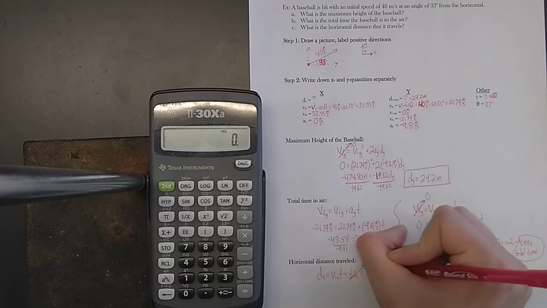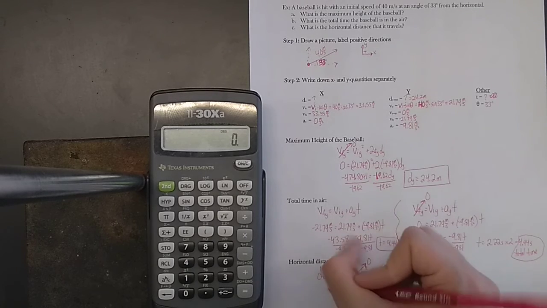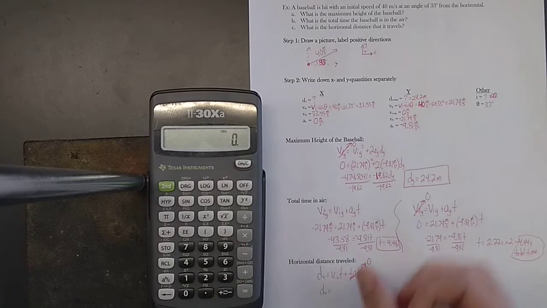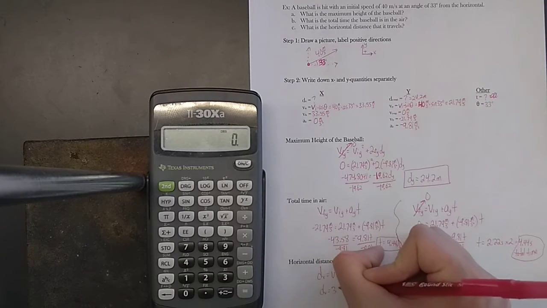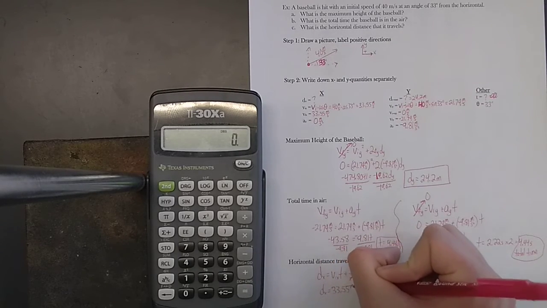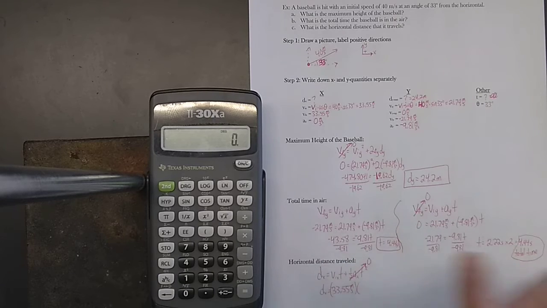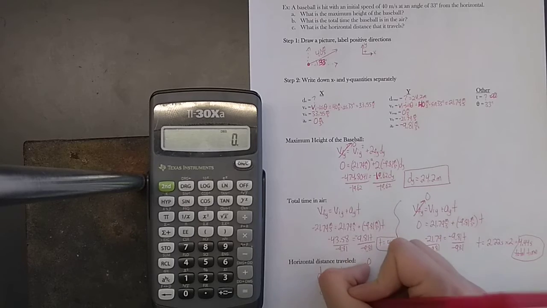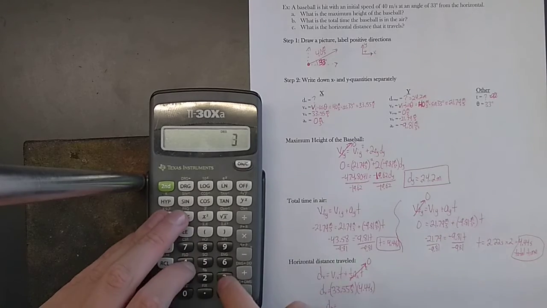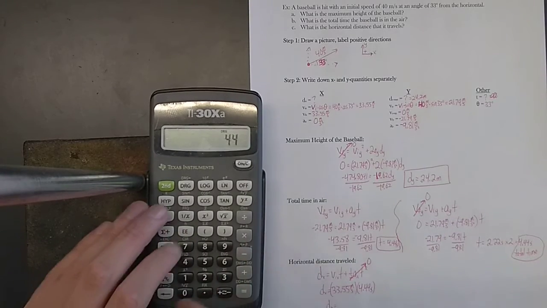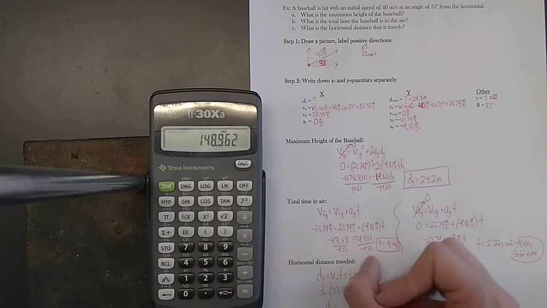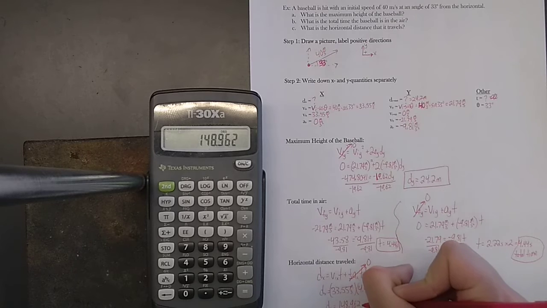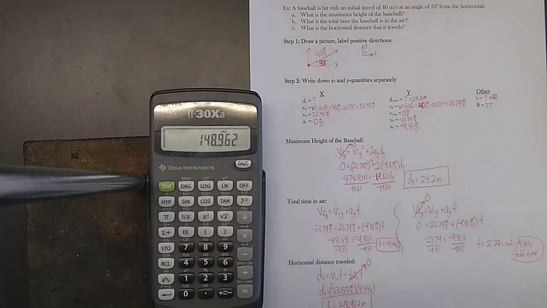Since the acceleration in the x direction is 0, this entire term cancels. The initial velocity in the x direction is 33.55 meters per second. The total time in the air is 4.44 seconds. Therefore, the distance traveled by this baseball is just under 150 meters, enough to be a home run in basically any major league park.